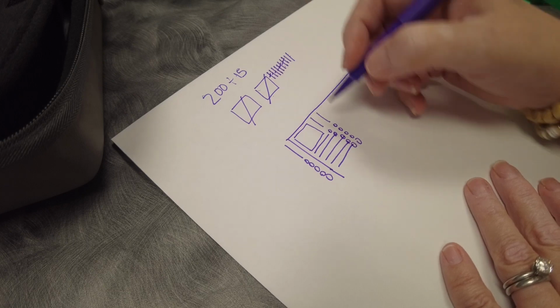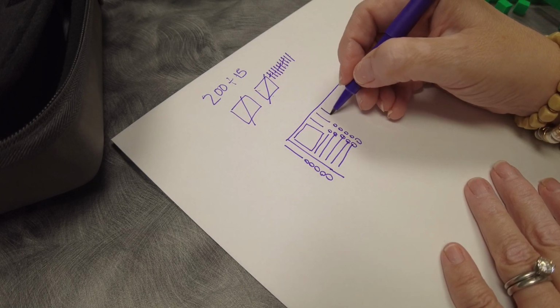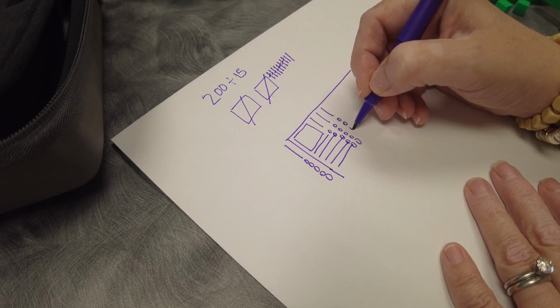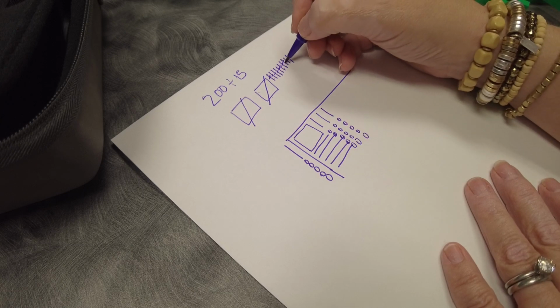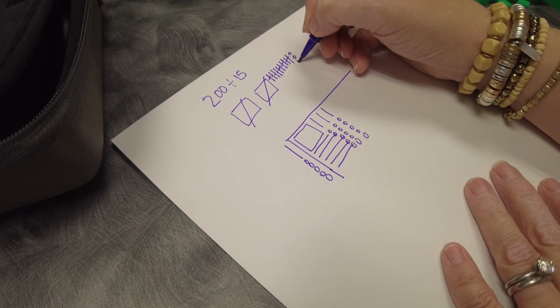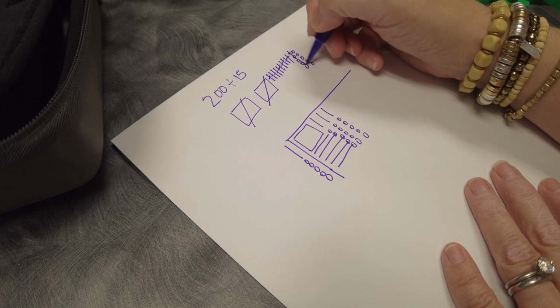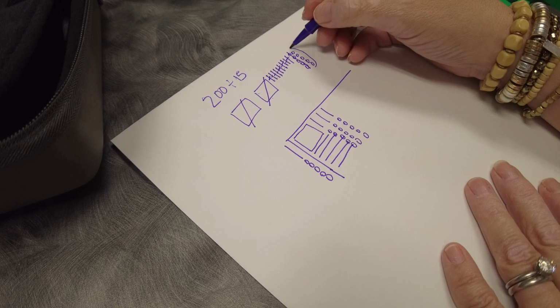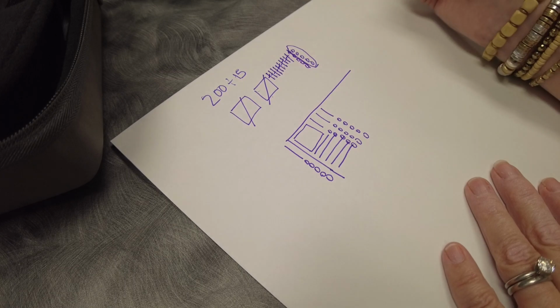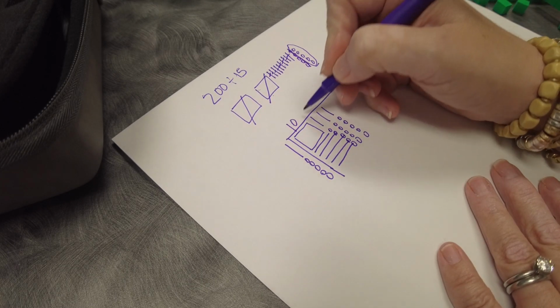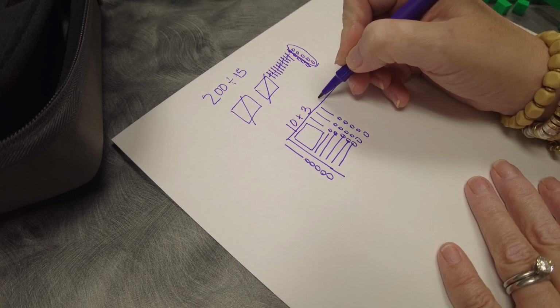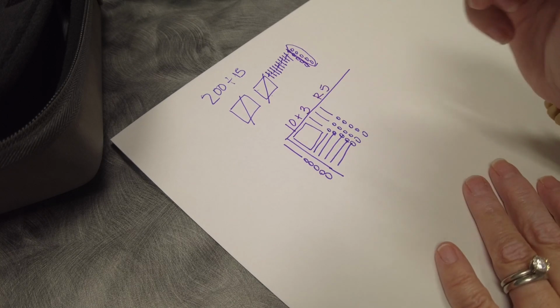Now I've got 20 left. So that's 30, that's 40, 41, 42, 43, 44, 45. So I've taken this last one and broken it up into 10 ones. I've used 5 of them, but I have a remainder, or a leftover, of 5. So I got 10 groups plus 3 groups with a remainder of 5.